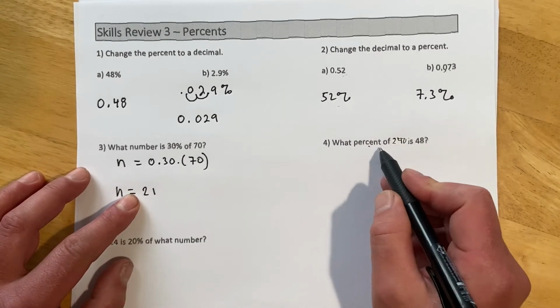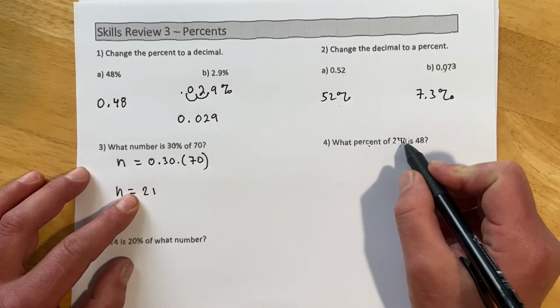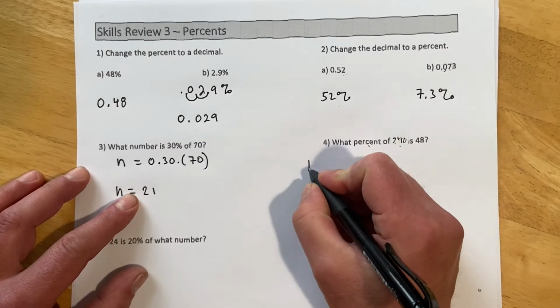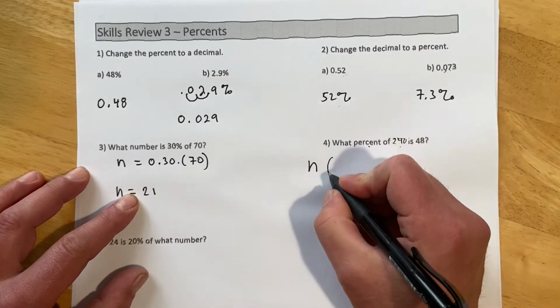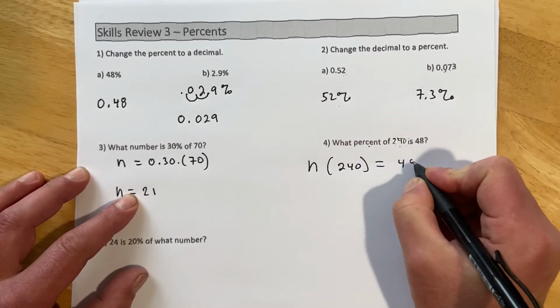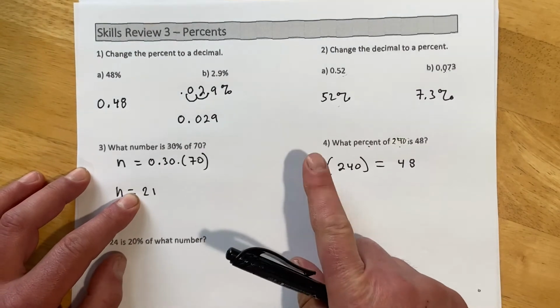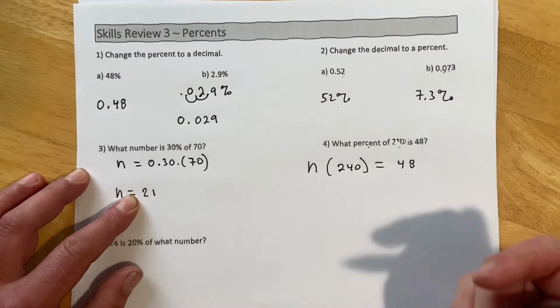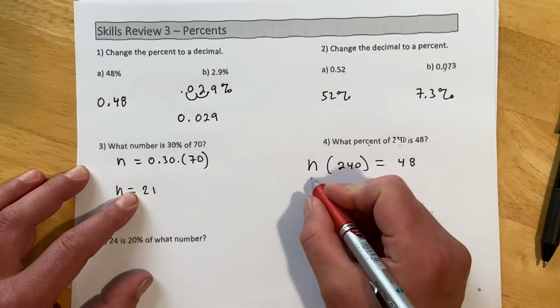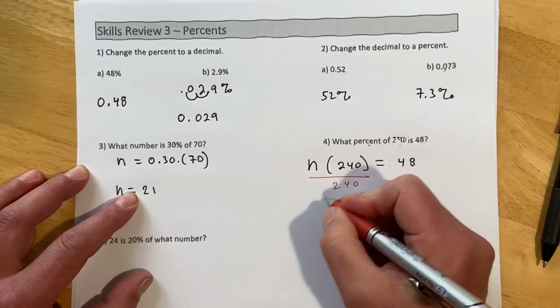This next one is what percent of, that didn't type very well, so 240 is 48. So what percent, that's what we don't know, of 240, there's our multiply, is our equals 48. So some percentage of 240 is 48, what is that? So here what we do is we're really going to just divide both sides by 240.